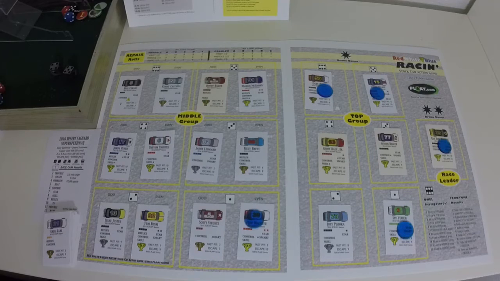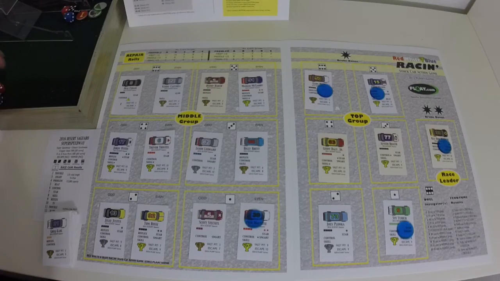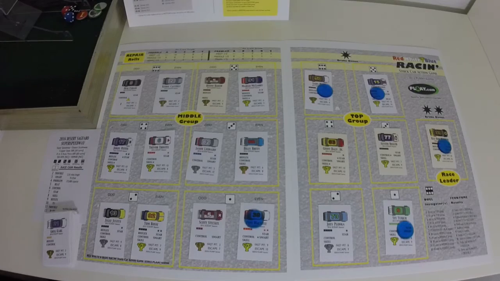Now, of course, we go into the second sector here. Of course, it's going to be the fast pit. So we're going to roll black dice and see which of the groups are going to actually get the fast pit action. So let's check it out here. We're going to roll the black dice here. 2. So 2, that's going to be the top group. So top group drivers and the race leader. So it includes the race leader here. So let's check it out here. We're just going to roll.